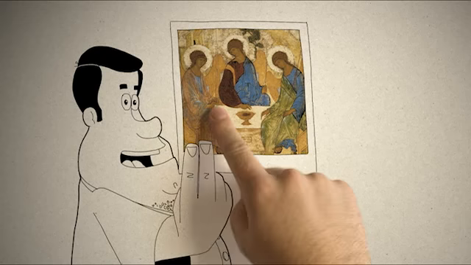Let's take a look at the hands. The hand of the left figure is the only one that points with a blessing gesture, but isn't itself pointed to. This is the Father, who alone is the source, bringing forth the Son, and with, or rather through, the Son, breathes forth the Holy Spirit.